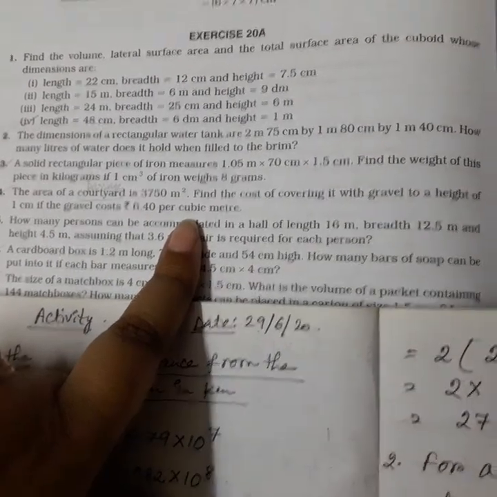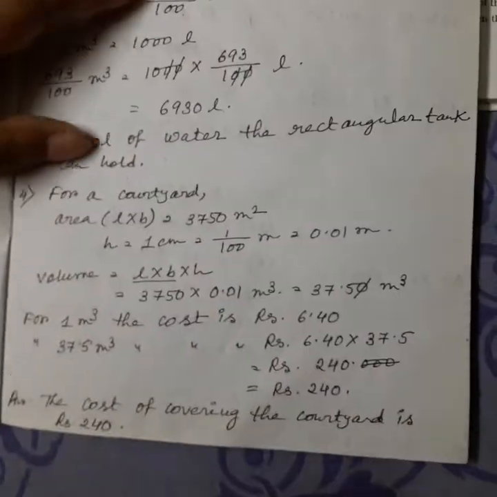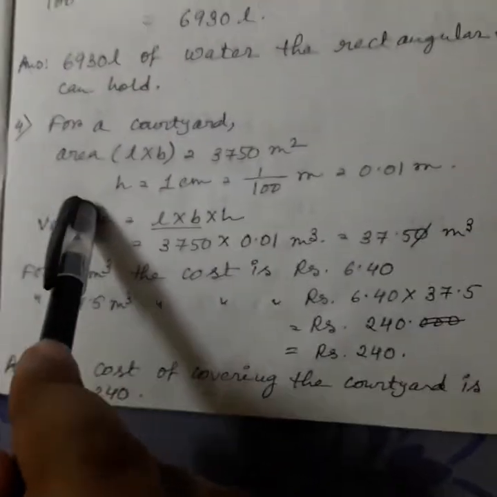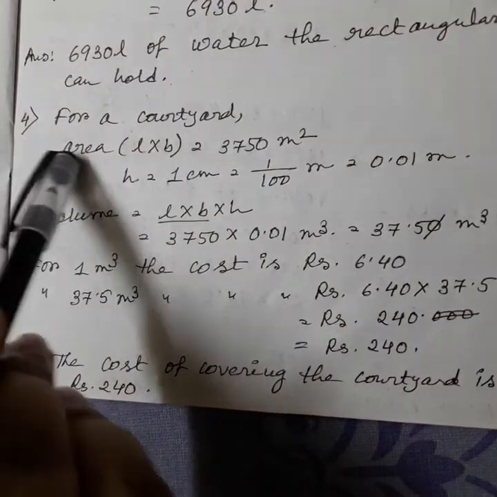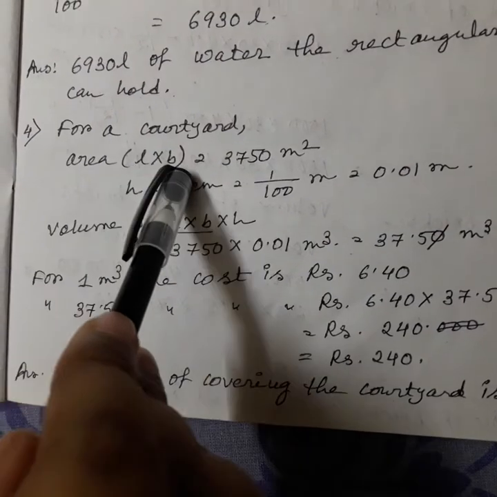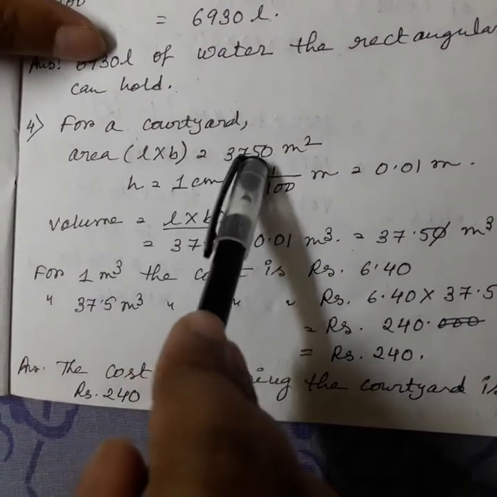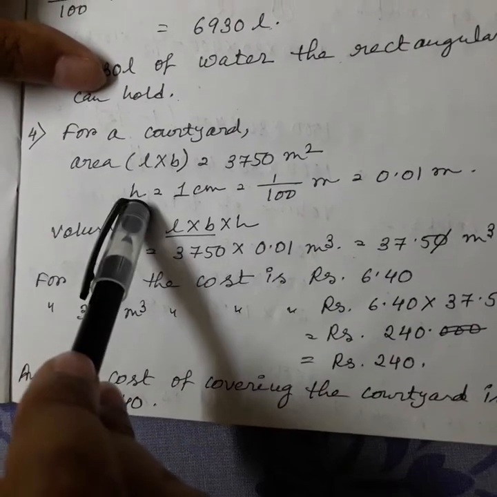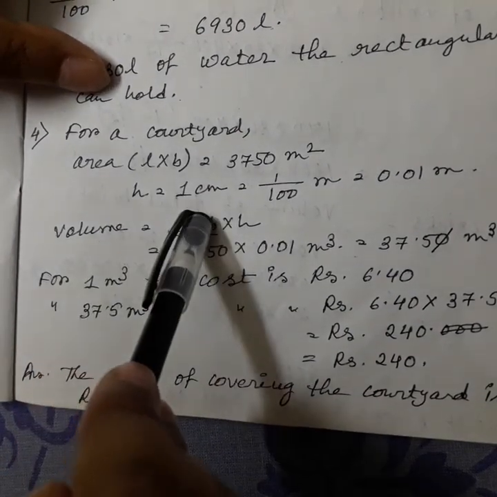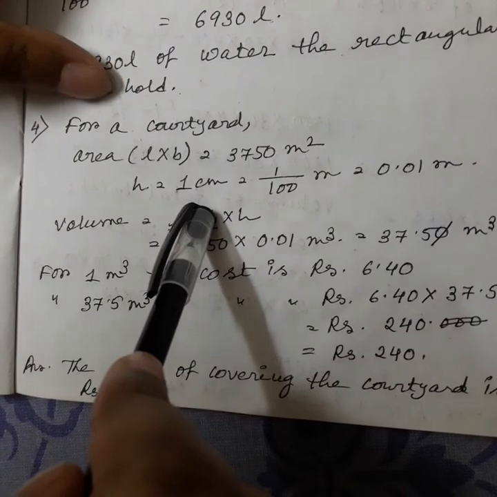Okay, so how we have to solve? For the courtyard, here the area is given. Area means you know L into B, so within bracket we can write L into B. It's 3750 meter square and height is given 1 centimeter.